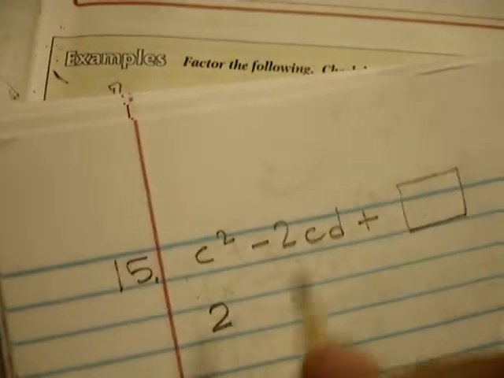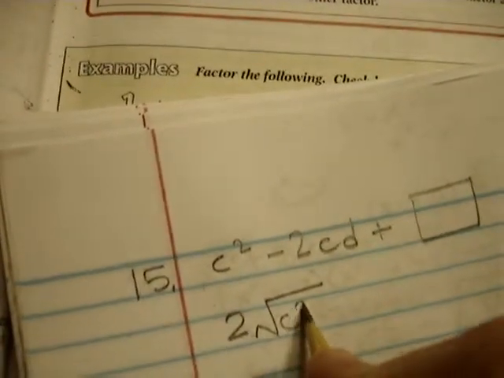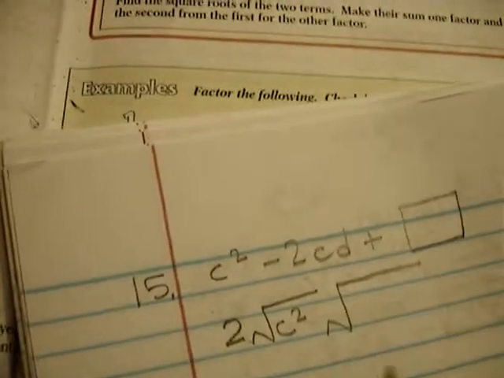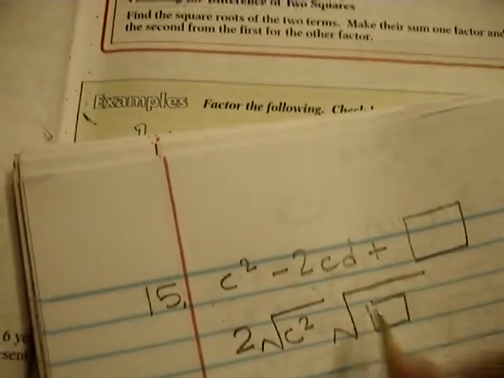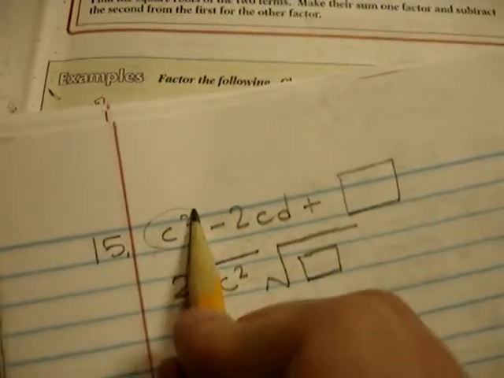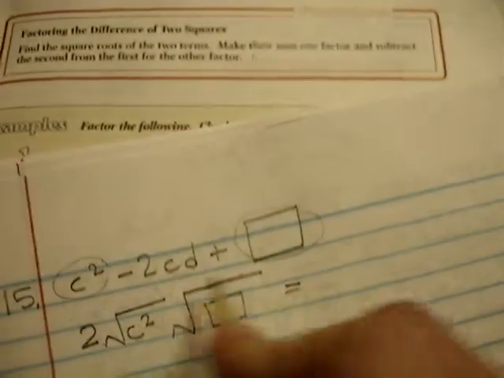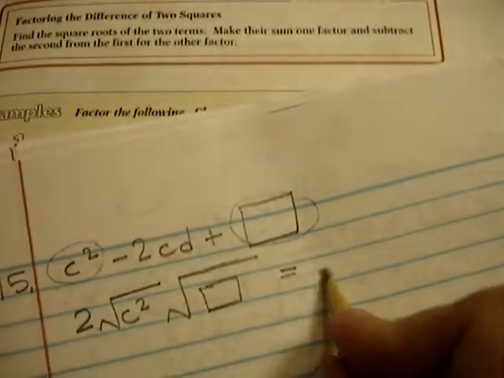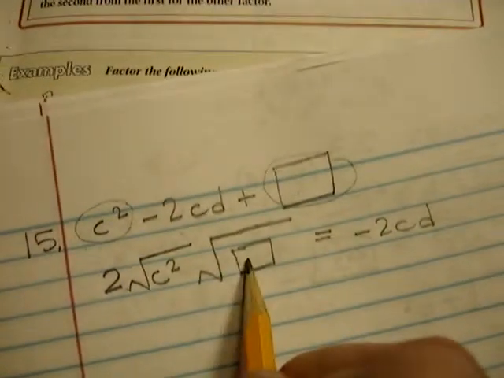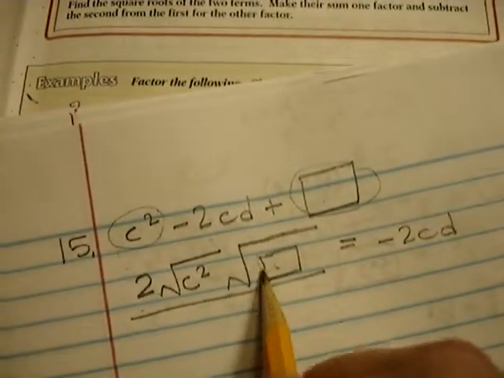The middle term is 2 times the root of c squared times the root of that box. I'm going to set this up like an equation. 2 times the root of this side times the root of this side equals negative 2cd. So let me just really isolate what I don't know. We're used to isolating x. Well, today we're isolating the box.